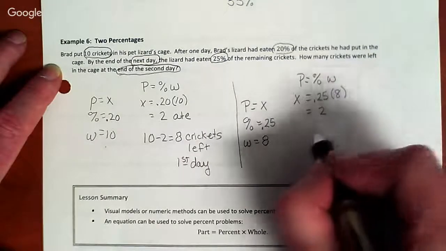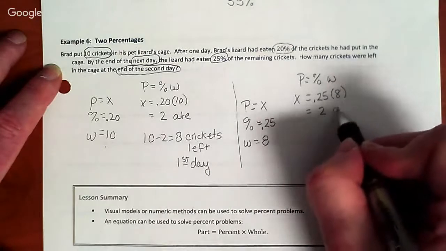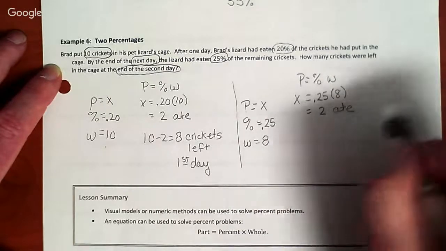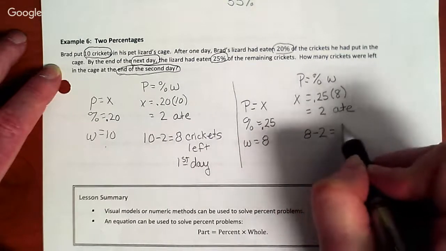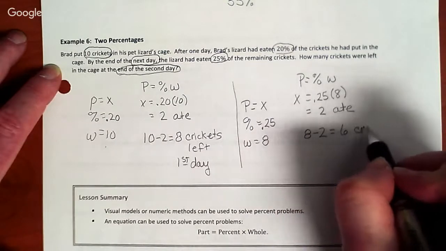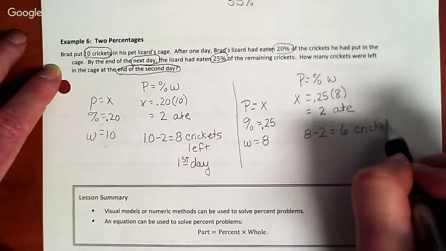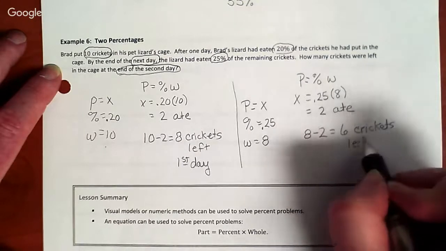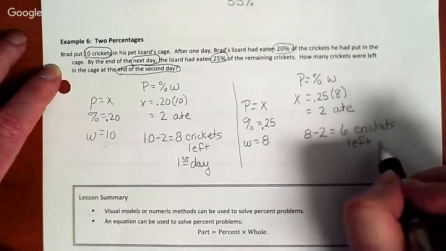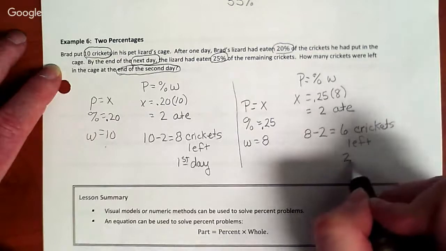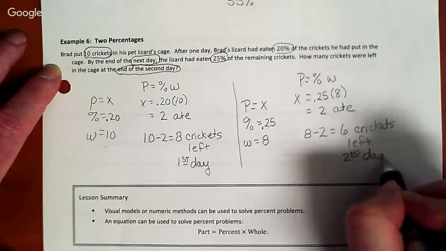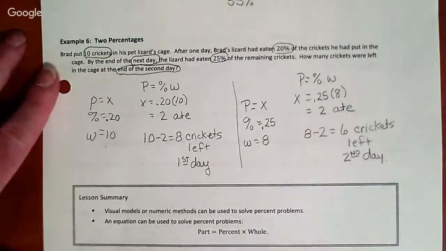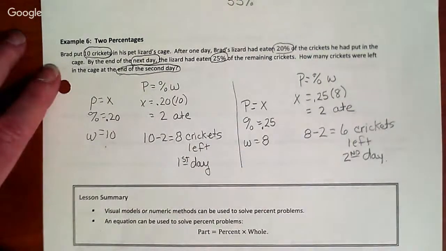So again, we've got to subtract that from 8 because this is how many the lizard ate. So 8 minus 2 equals 6 crickets left. For the second day. And this ends the lesson for lesson 3.